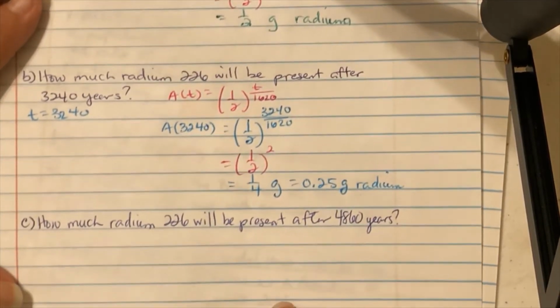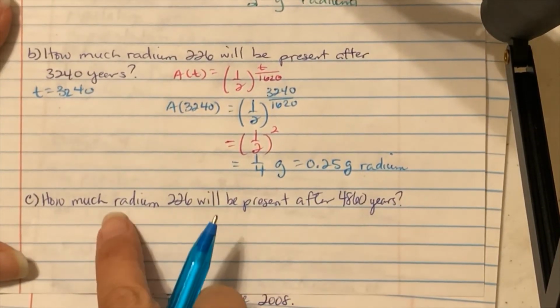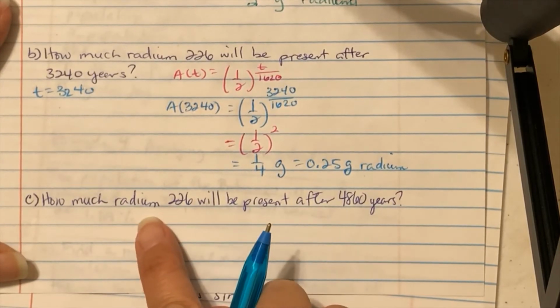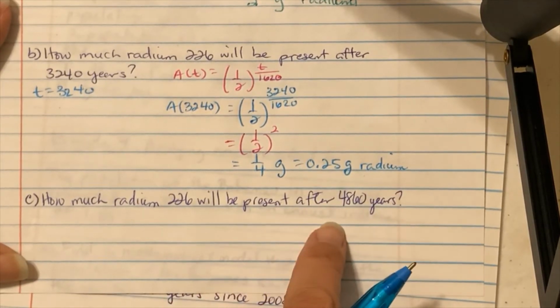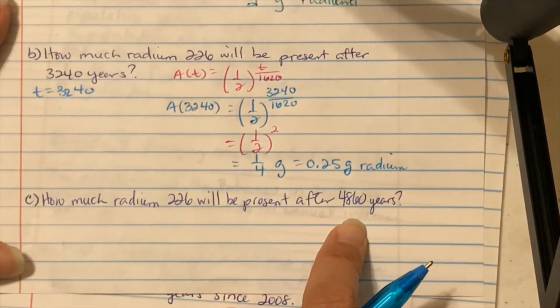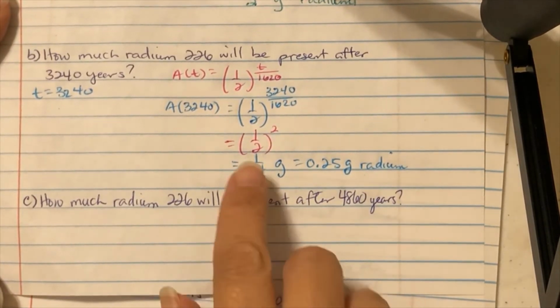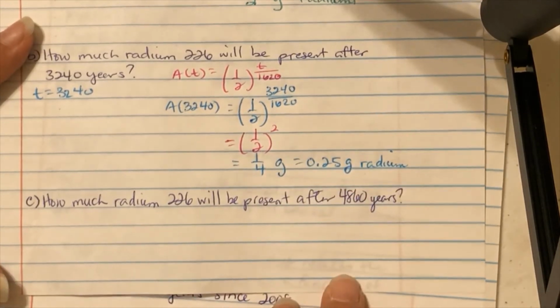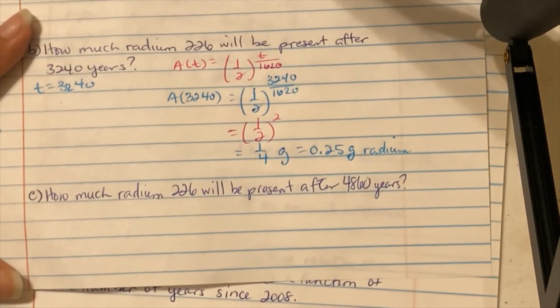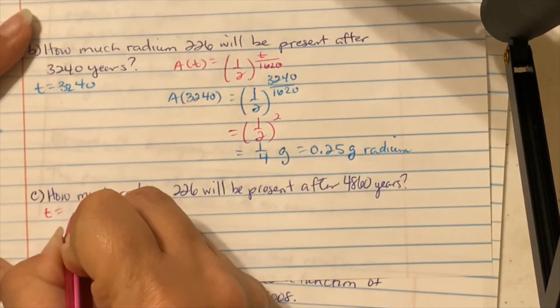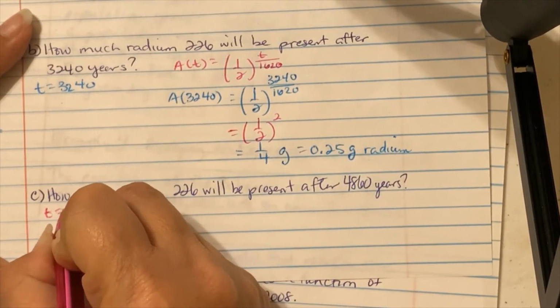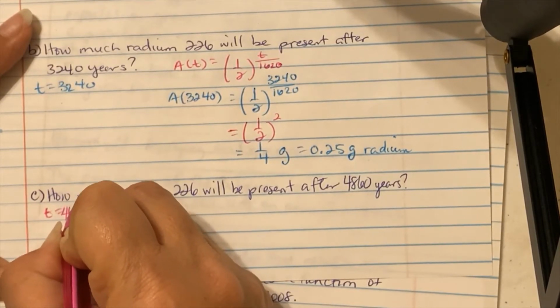What do you guys think will happen when they want us to find how much radium-226 will be present after 4,860 years? Remember, it's half-lives. The base value here is a half, so it means you're doing a half of the previous value. So in this instance, our t value is now 4,860.